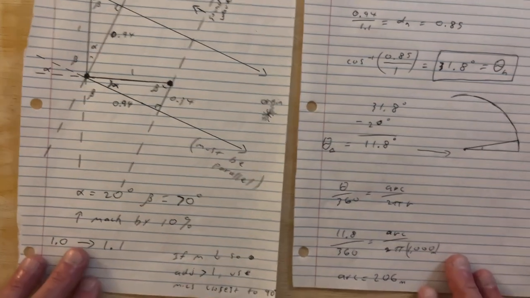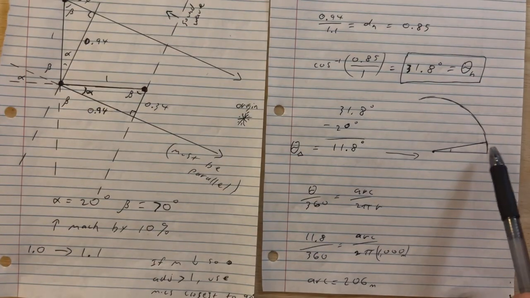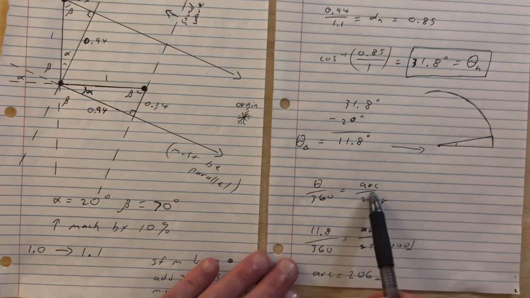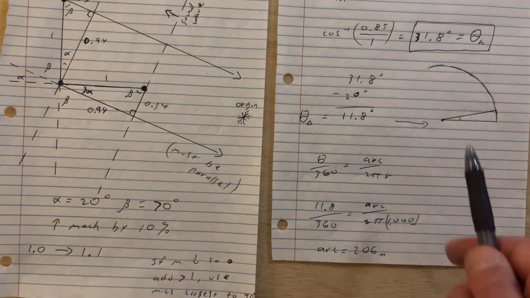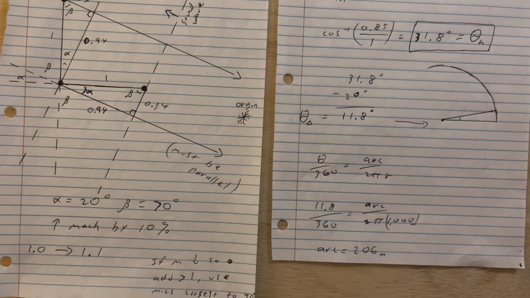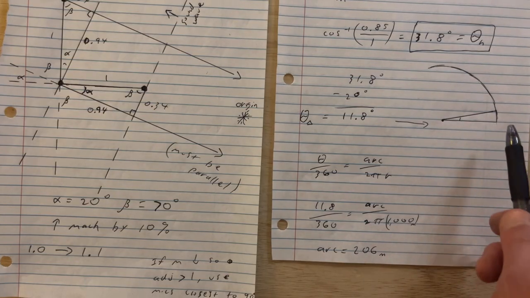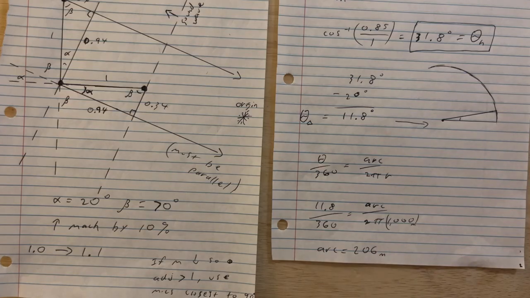Let's find out how that translates into distance right here using the arc of a circle. Theta over 360 equals arc over circ. See my other videos on this topic for all the details. We get an arc length of 206 meters right there. So that means we missed the mark by about 200 meters.